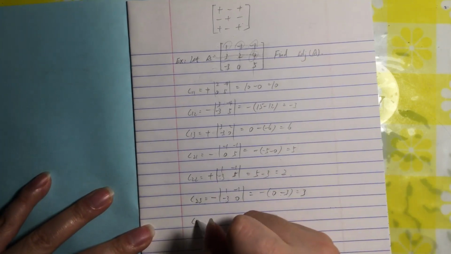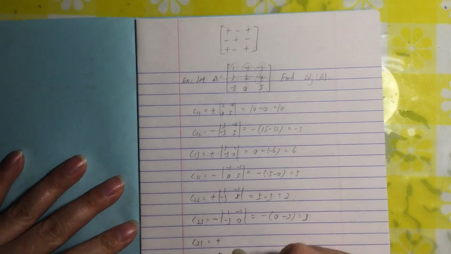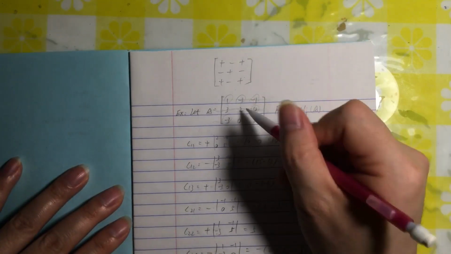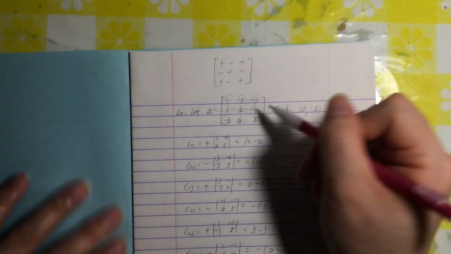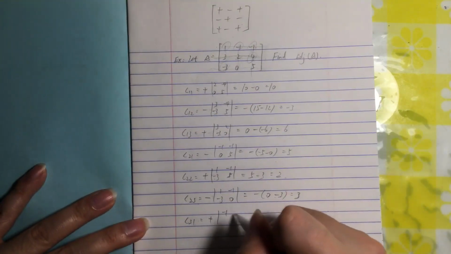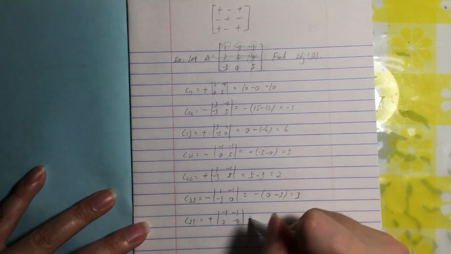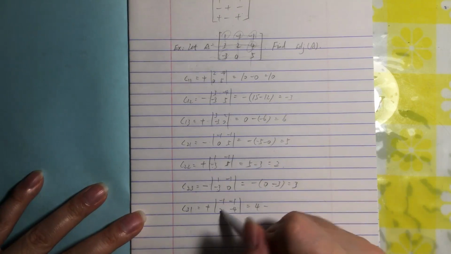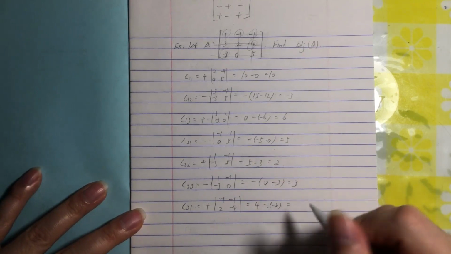Next, find C31. For C31, the sign is positive. And then times the determinant of the submatrix by crossing out the third row, first column. The submatrix here is -1, -1, 2, -4. Then take the determinant. -1 times -4 is +4. 2 times -1 is -2. Double negative is positive. 4 plus 2 is 6.